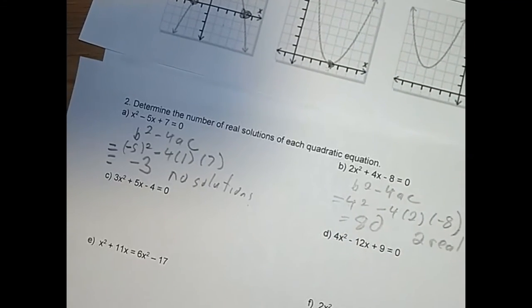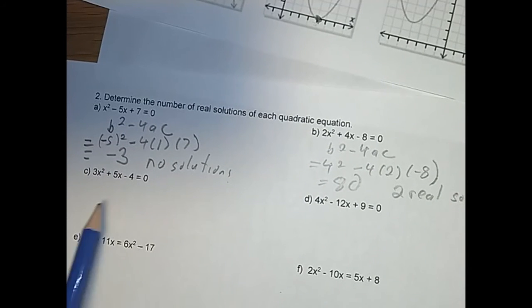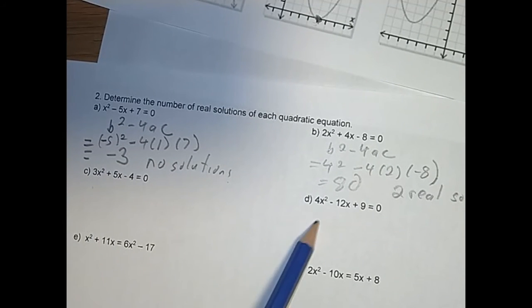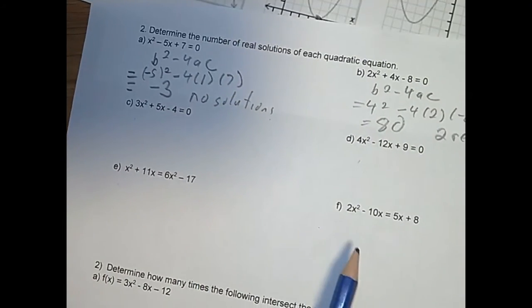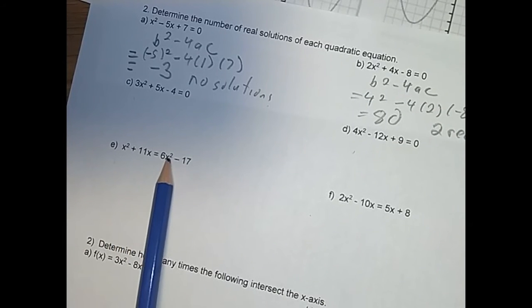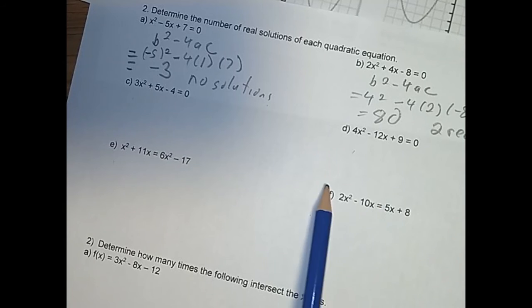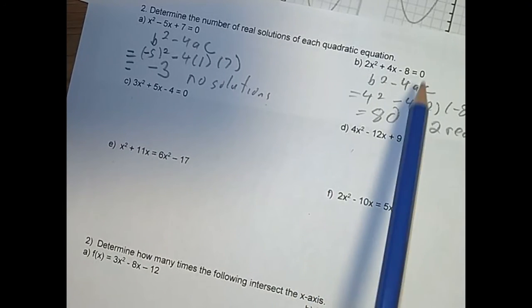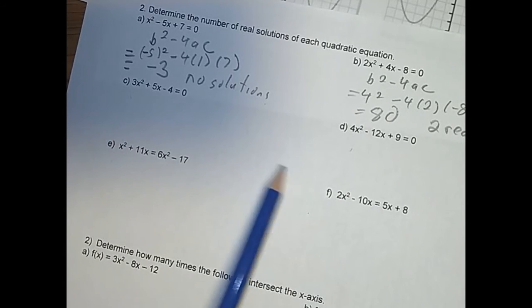So what I would like you to do now is try C, D, E, and F. Now, I'll give you a clue for E and F. It's a little bit trickier, and then I'll put the answers up for E and F. E has to equal 0, so you're going to have to bring everything to one side for E. And same with F, everything to one side. And then you're going to have to check the b squared minus 4ac. So I want you to try C, D, E, F.